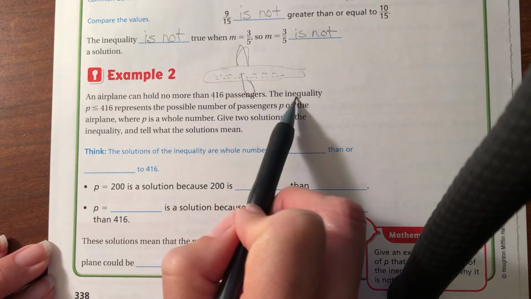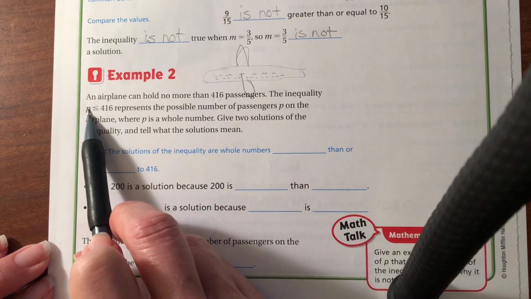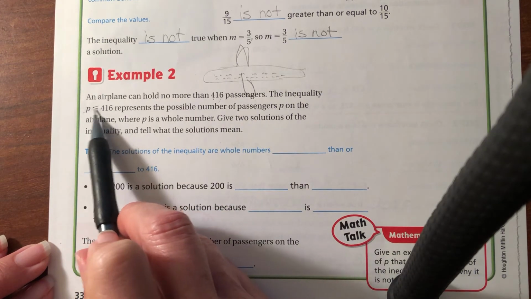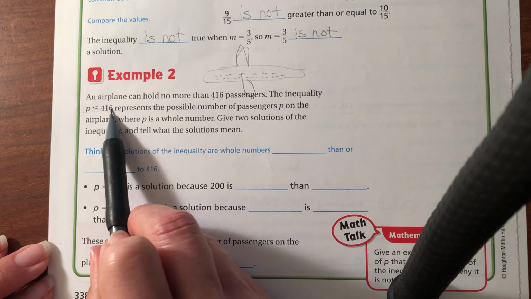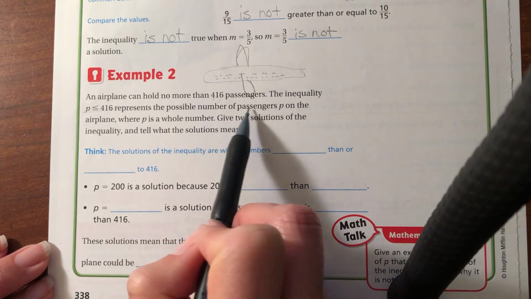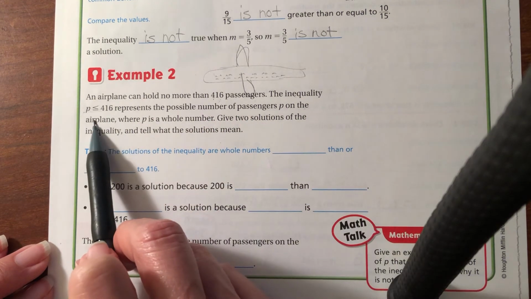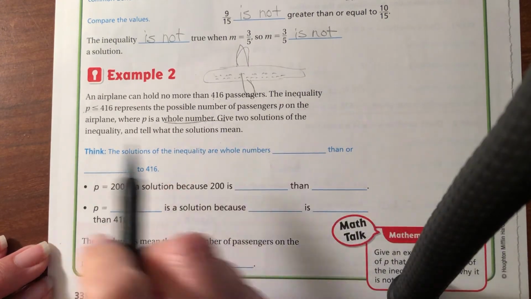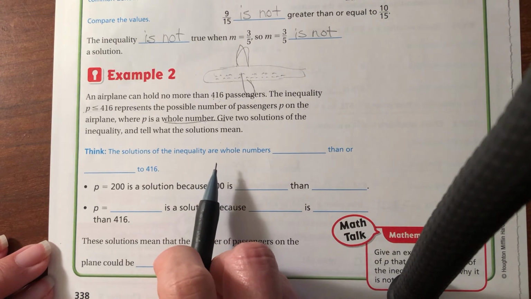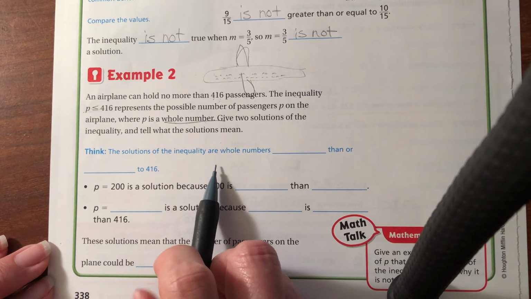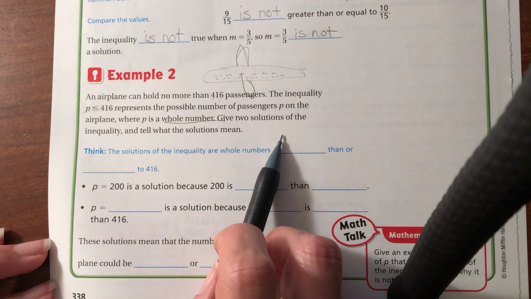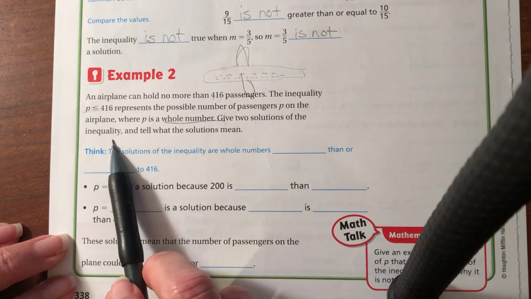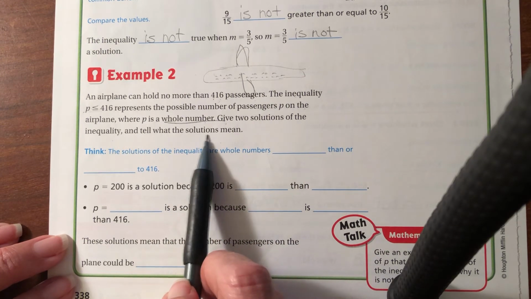All right. The inequality, P for people, I assume, or passengers, is less than or equal to 416. That represents the possible number of passengers, P, on the airplane, when P is a whole number. So clearly people are whole numbers. You can't have a fraction of a person get on the plane. You can't only take half of your little sister on the plane. It doesn't work. People are always whole numbers. All right, give 2 solutions of the inequality and tell what the solutions mean.